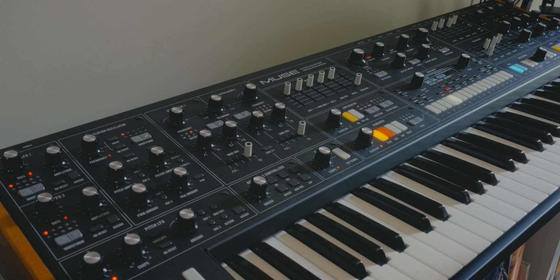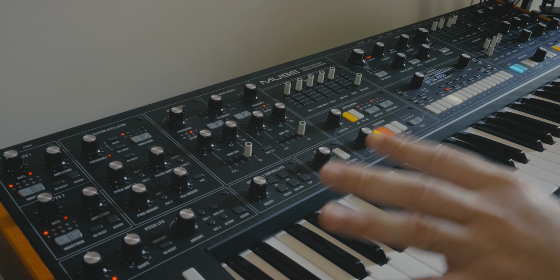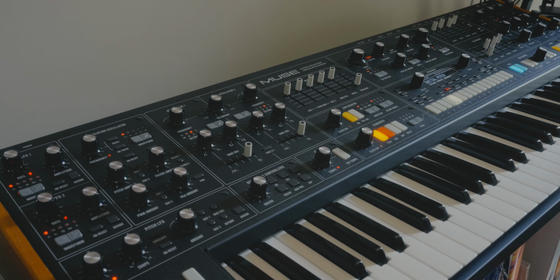The other night I saw a video from Tim Shoebridge, basically just explaining how the diffusion delay on the Moog Muse works. Super informative, really great. I recommend you take a look. And one of the comments that Tim made was that, at least in his firmware version, he wasn't able to modulate some of the parameters on the diffusion delay.